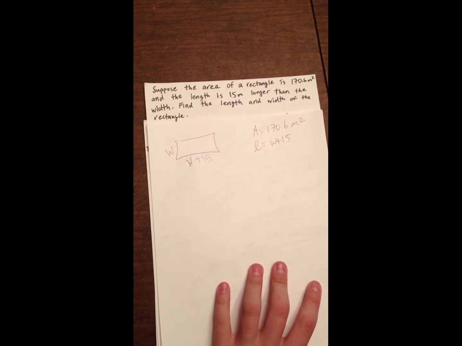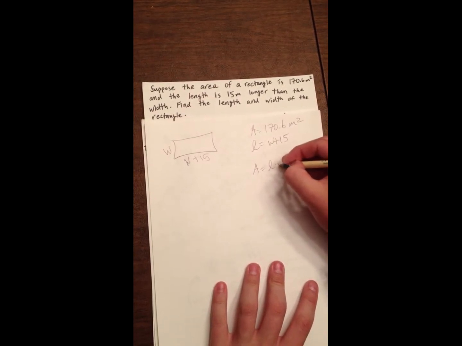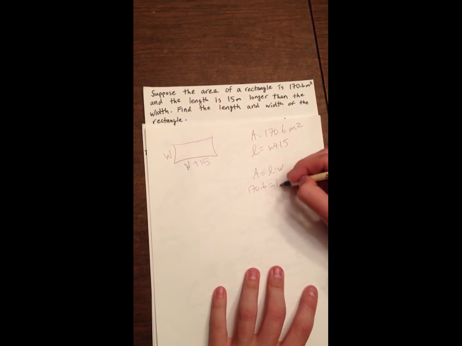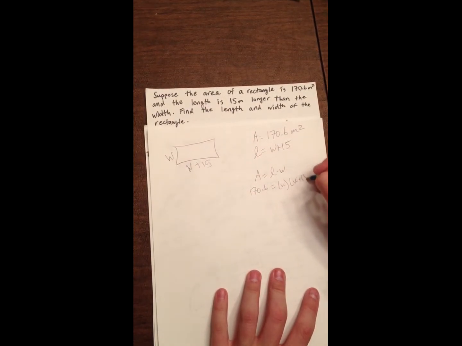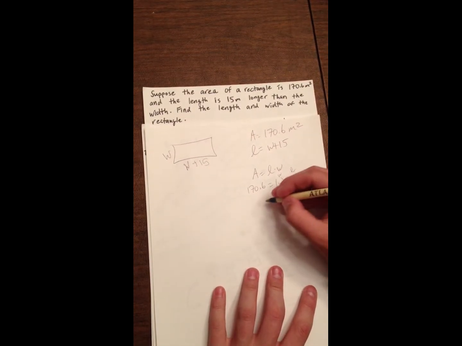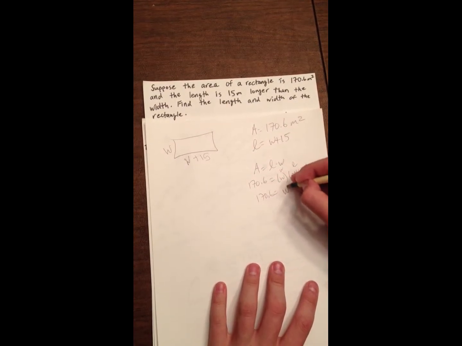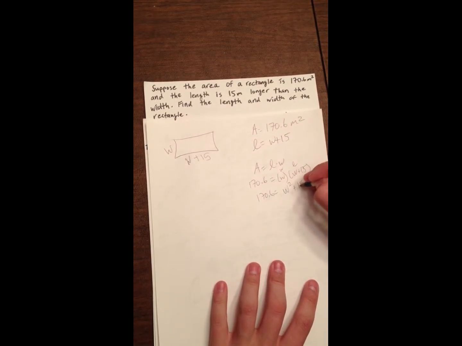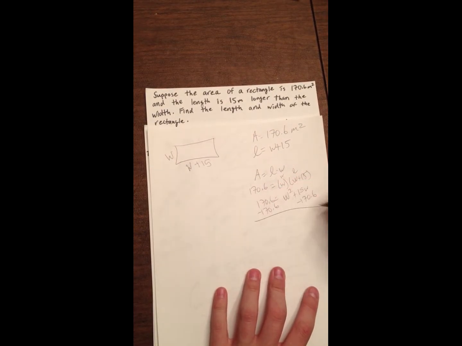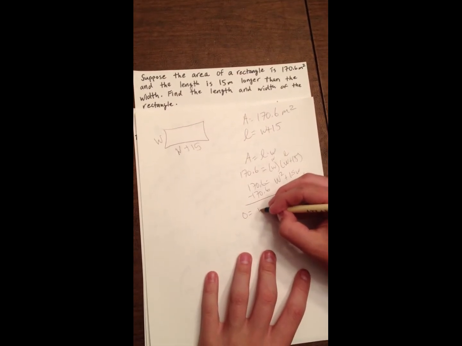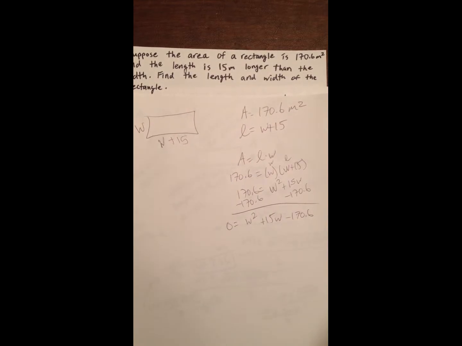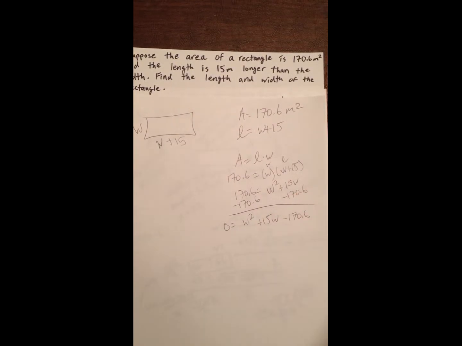Okay, so now let's solve. So A equals L times W. 170.6 equals W times W plus 15, because area equals length times width. This is the width, and that's the L, which is the length. So we get 170.6 equals W squared plus 15W. Let's subtract 170.6 from both sides to balance it. So 0 equals W squared plus 15W minus 170.6. Okay, now we have our equation.